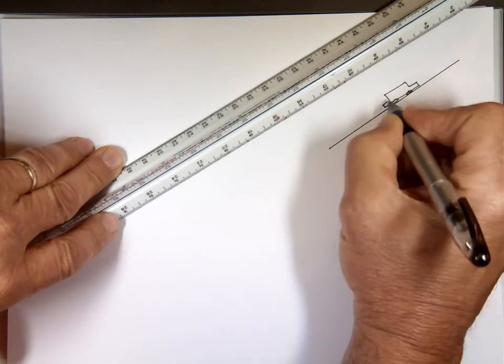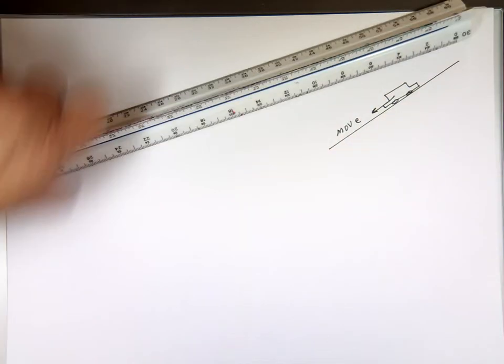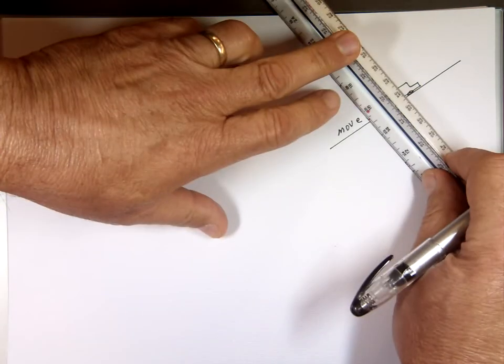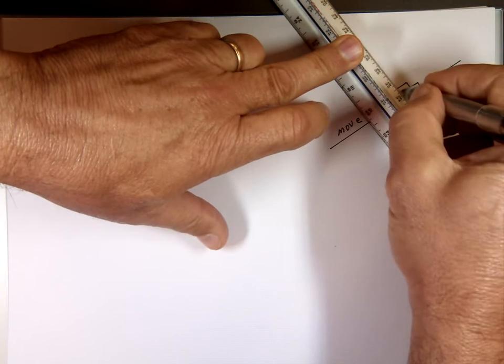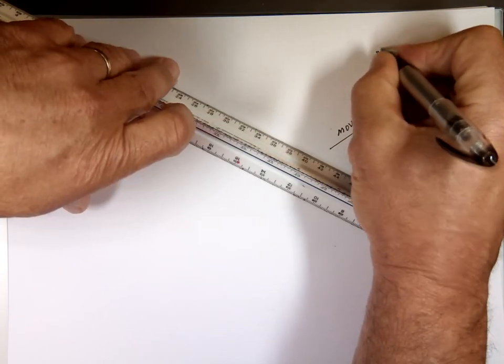It's moving this way. Which way is the normal force then going to be? Yep. The normal force should be pointing upward, perpendicular to the surface. It will be in that direction.